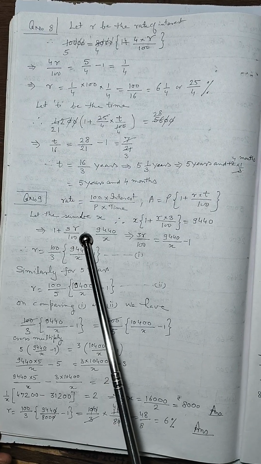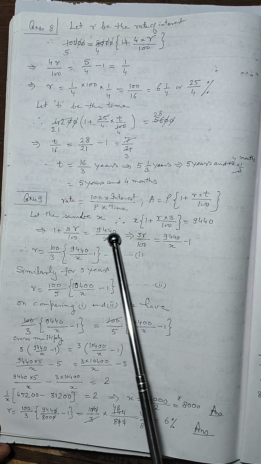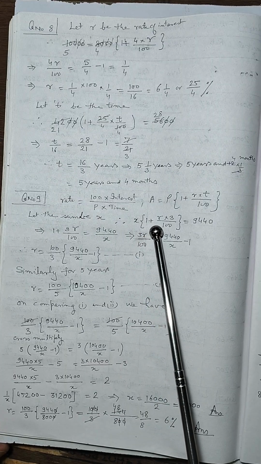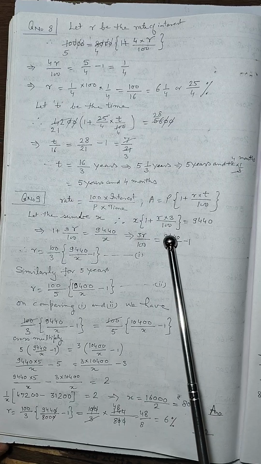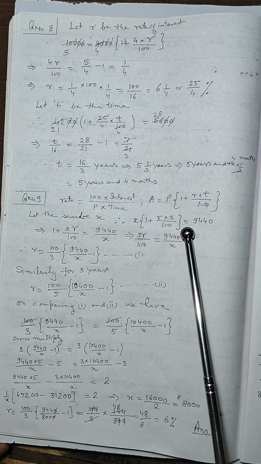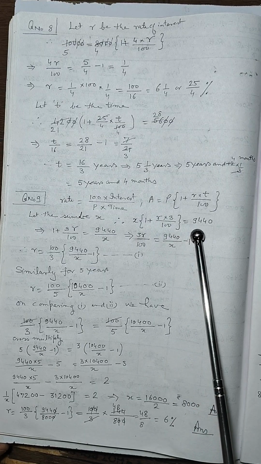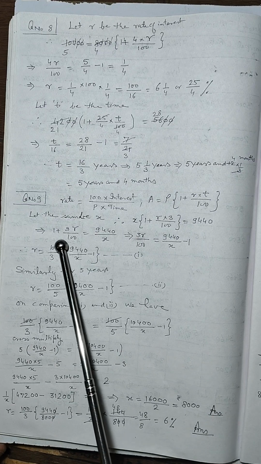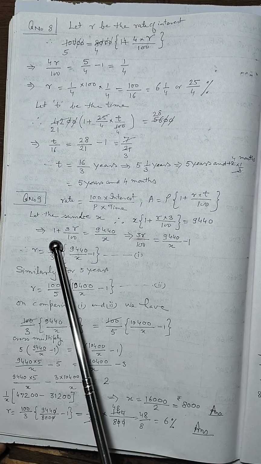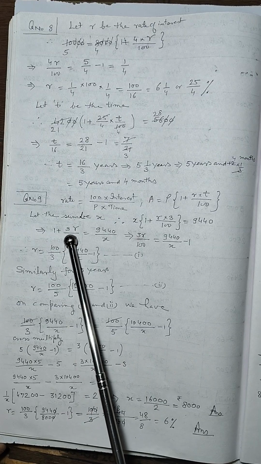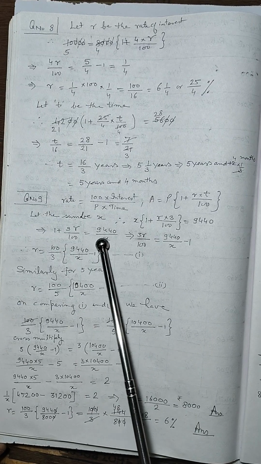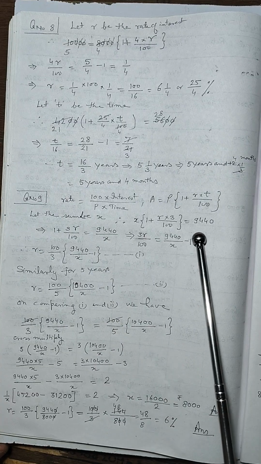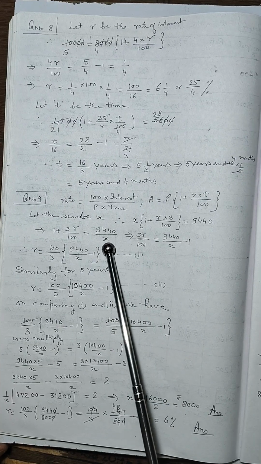So let the sum be x. So in that case, x will be put here outside of the bracket 1 plus r into 3 divided by 100, bracket closed, and it should be equal to 9440. So 1 plus 3r by 100 should be equal to 9440 by x. ये मैंने क्रॉस मल्टीप्लाई कर दिया इधर x.